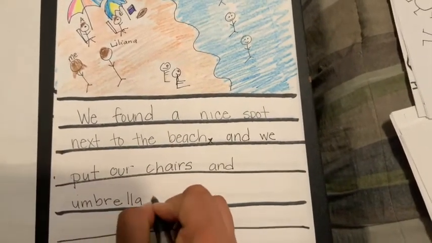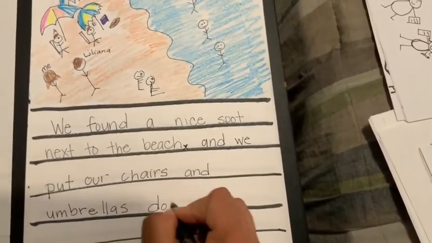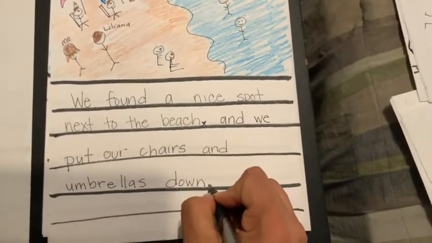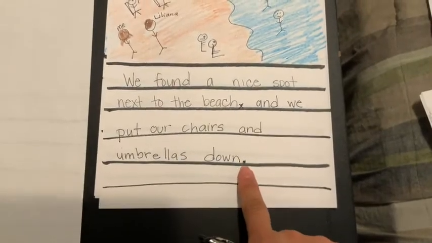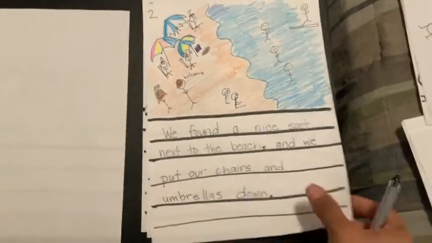And actually it has two L's, but umbrellas down, which is another sight word. And that's the end of my sentence. So I'll add a period. So here's an example again of how you can always add more words to your story so that your reader gets a better picture of what you were doing.